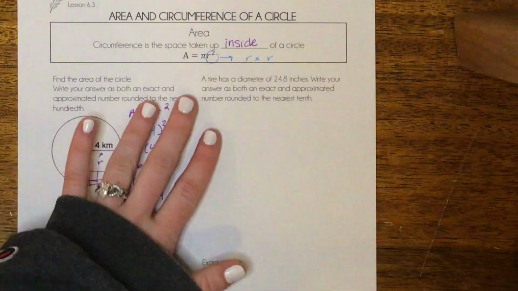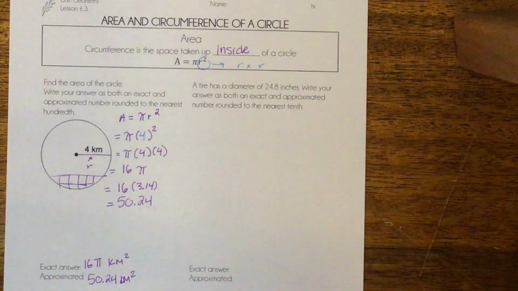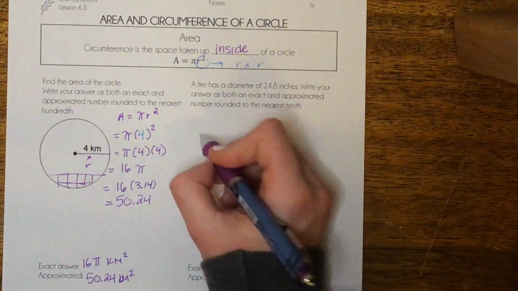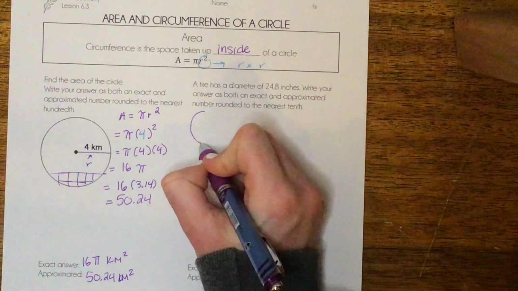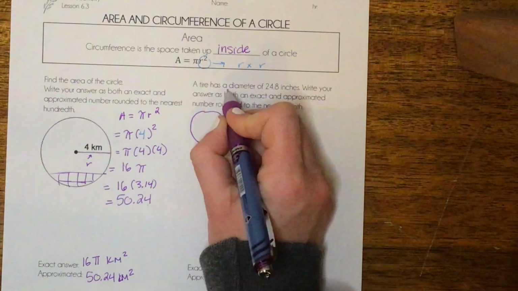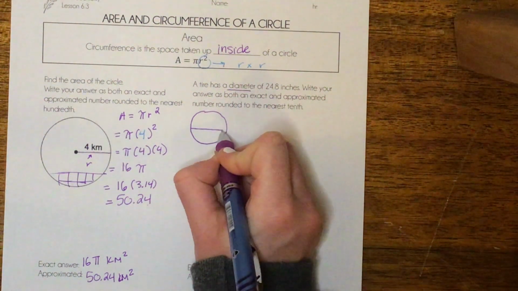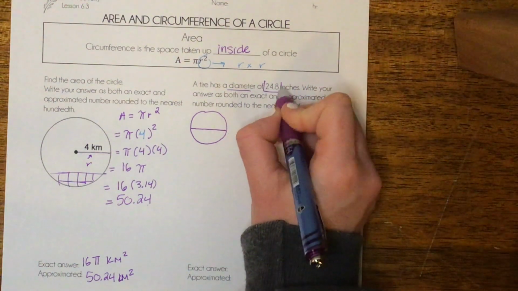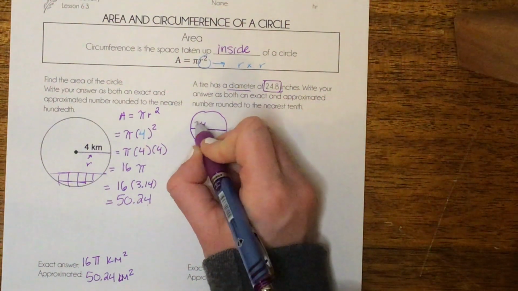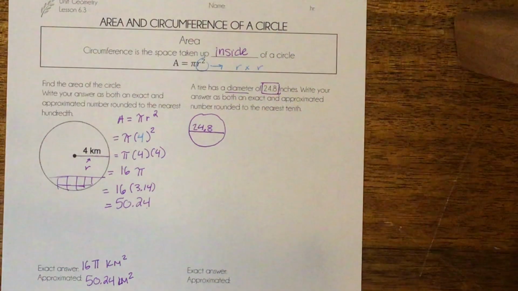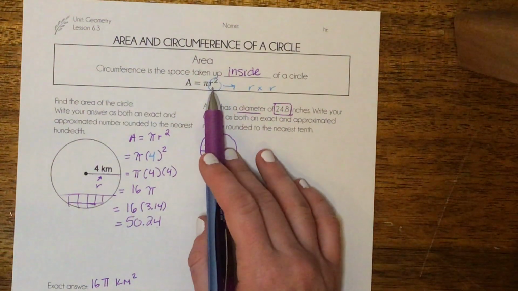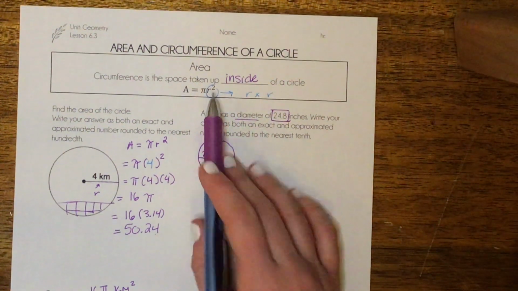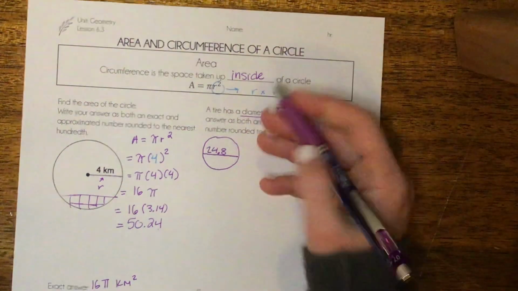All right. So this one says, a tire has a diameter of 24.8 inches. So with word problems where I don't have a picture, I like to draw a picture. Okay, a diameter goes the whole way across, and it's 24.8 inches across. Since my formula only has the radius, I need to find that first.